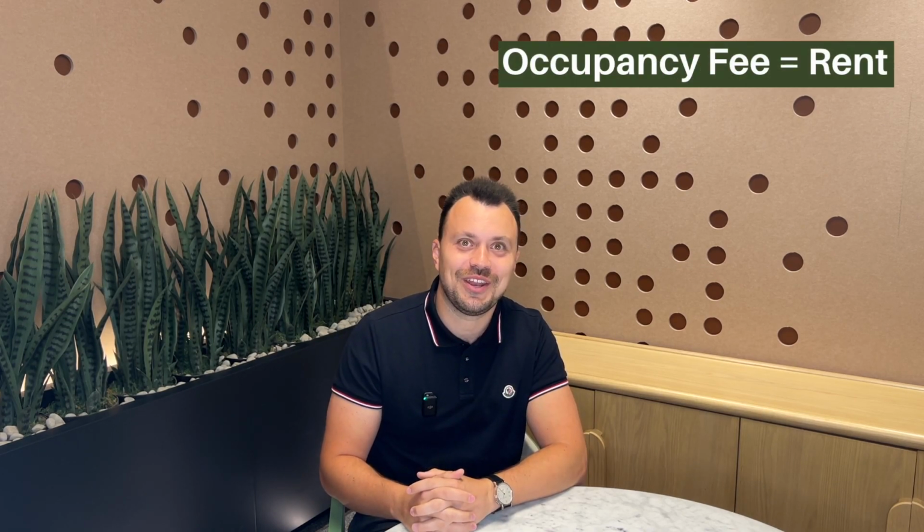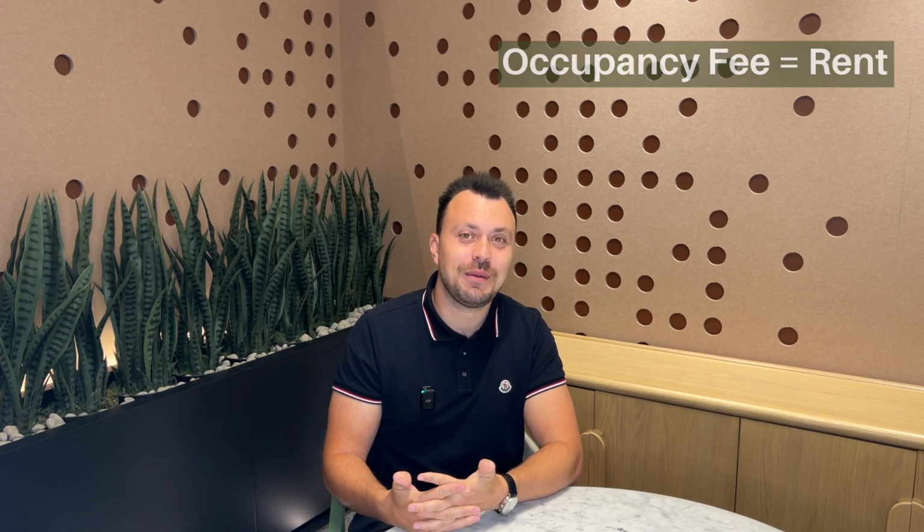So what is an occupancy fee? A simple definition of occupancy fee is rent. To elaborate, an occupancy fee is the fee that a purchaser pays to the builder on a monthly basis upon taking occupancy of his or her unit. The calculation of the occupancy fee is based on the outstanding amount that's owed to the builder.